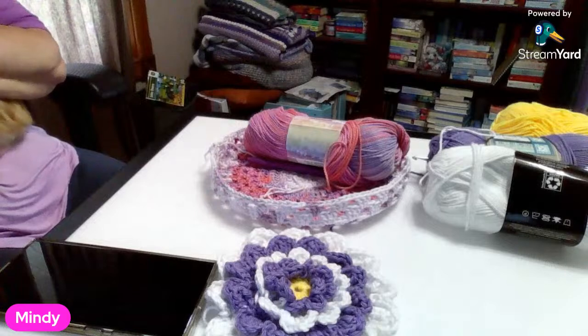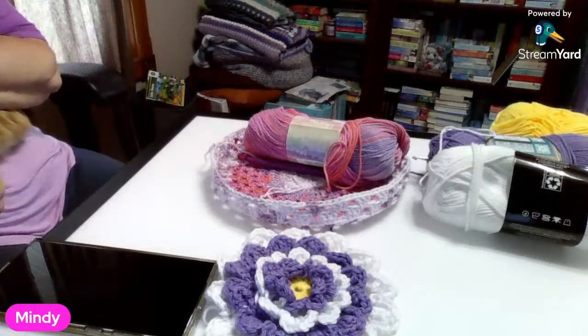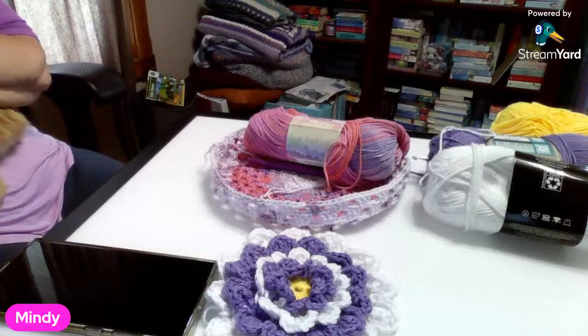Right? And she could put her little toys in there. She's got little trinkety toys. She could put her little toys in her little bag.